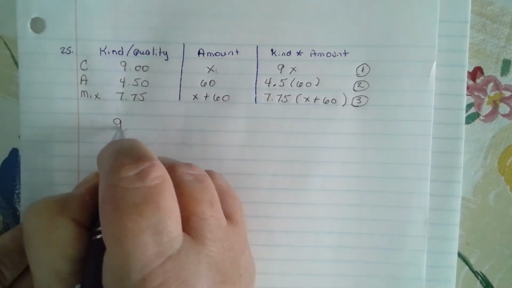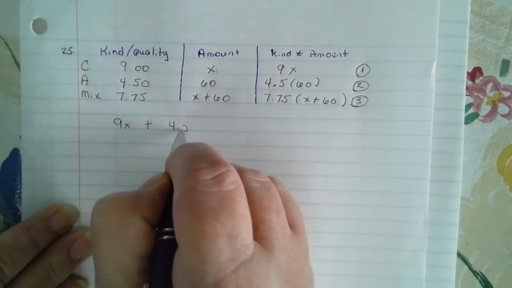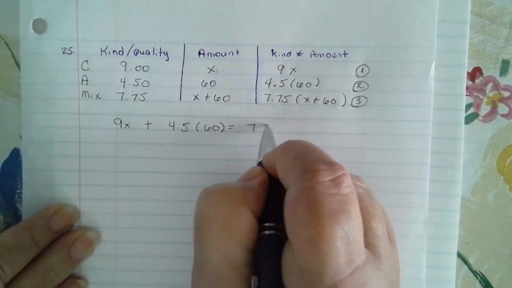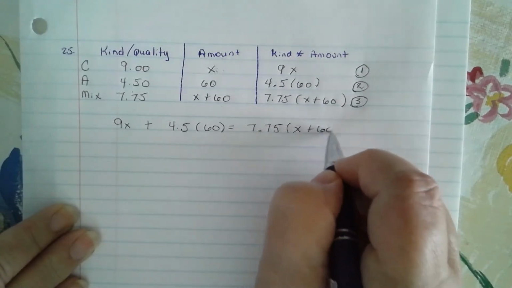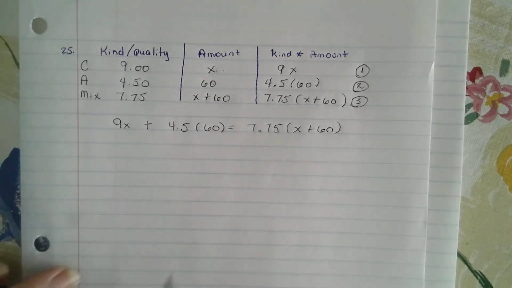So 9x plus 4.5 times 60 is going to equal 7.75 times X plus 60. Alright, so now I need to do some cleanup work to make my equation look better.